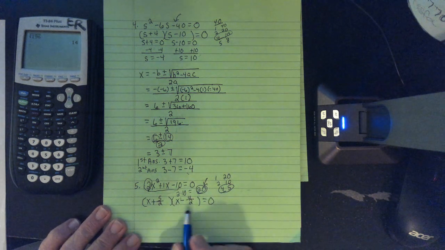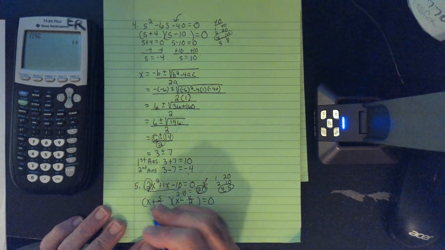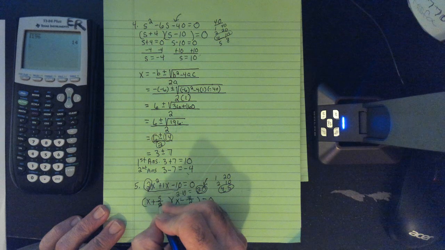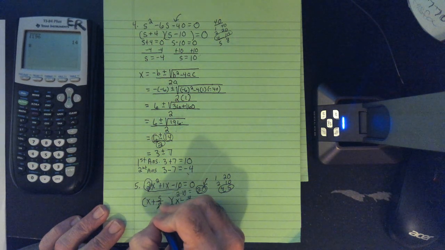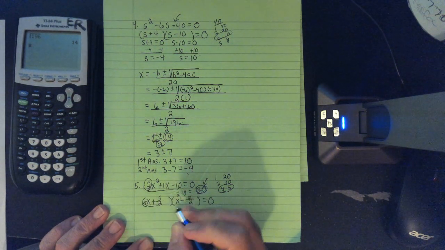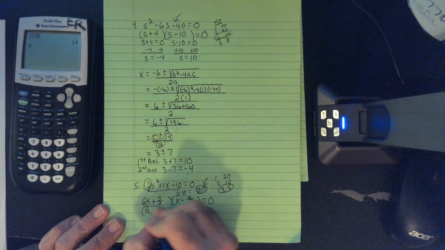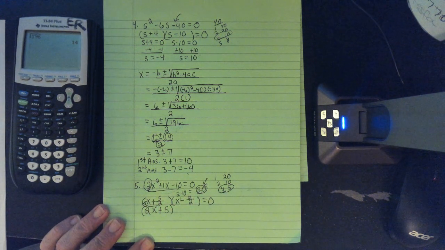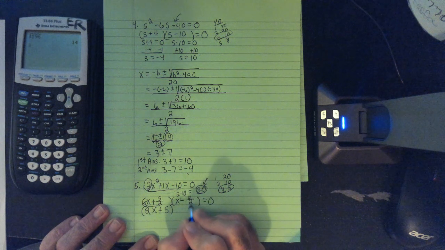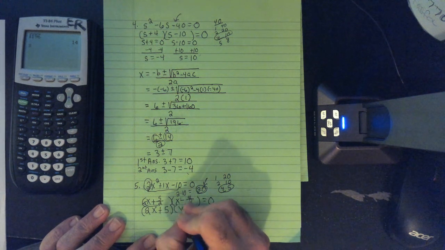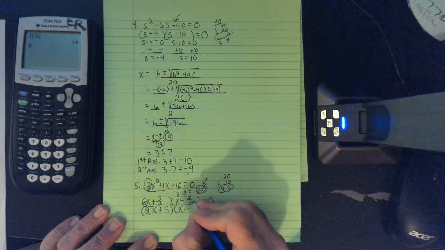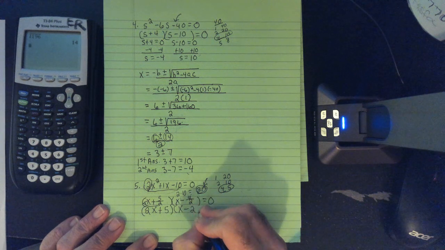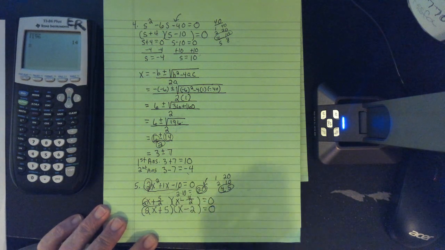Now we have to divide it back out if possible. This factor, it doesn't divide, right? 5 doesn't divide by 2 or simplify. So since it doesn't simplify, you would move the 2 in front of the x and get 2x plus 5. This factor will divide. So I would bring down the x, and minus 4 will divide by 2 and make that a 2, all equal to 0.